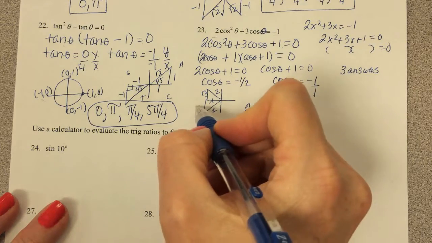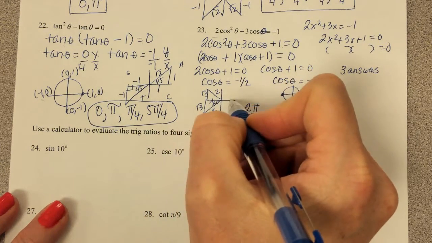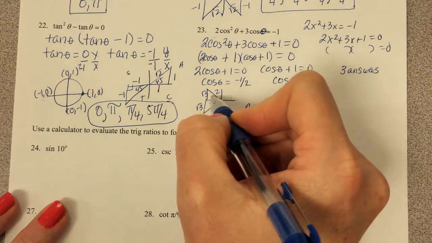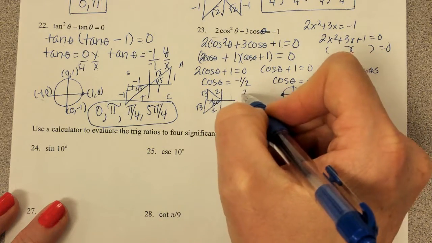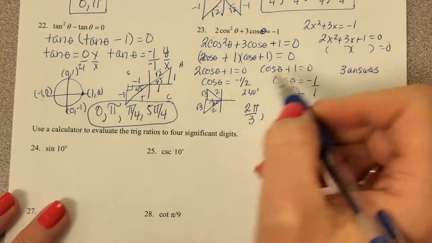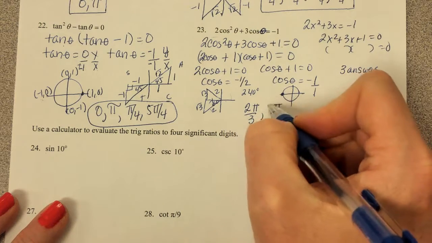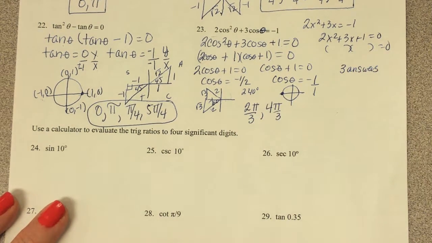But this would have to be radical 3 here as well. So this should be 60 degrees. And so this is going to be 180 plus 60, which is 240 for this second answer there. And 240 is going to be 60 times 4. So you should have had 4 pi over 3 there.